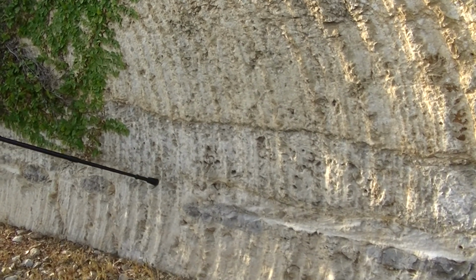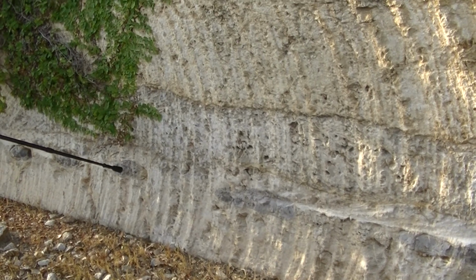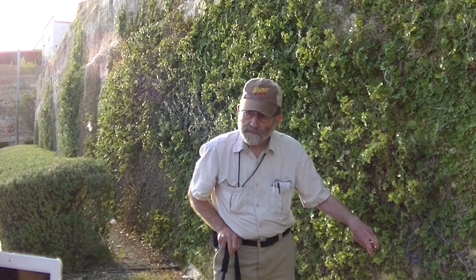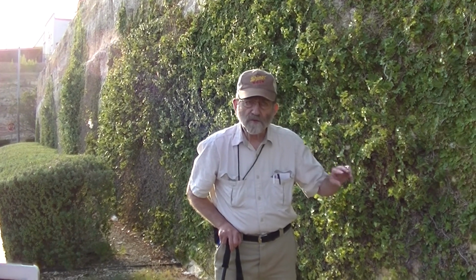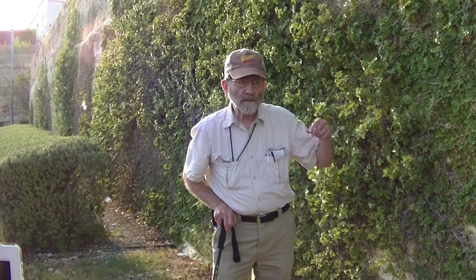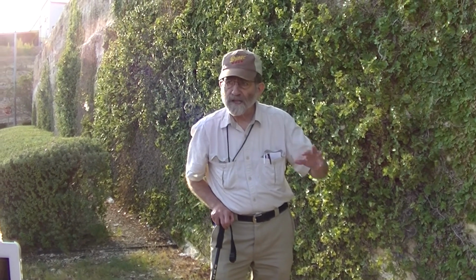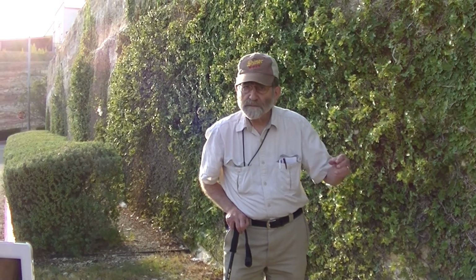That solution is moving along that bedding plane. It will dissolve the limestone, and as it dissolves the limestone, it deposits the silica. It's called a replacement process, and it's almost on a molecular level that it's taking place.